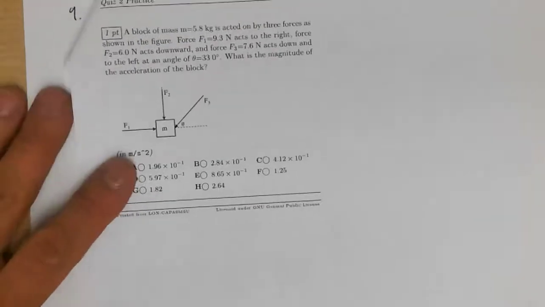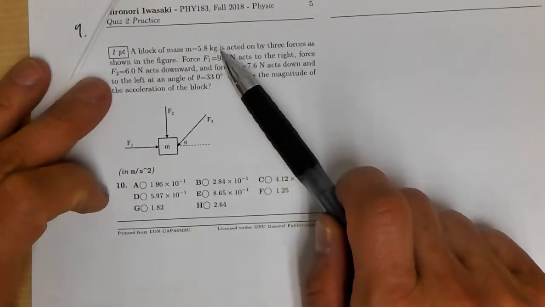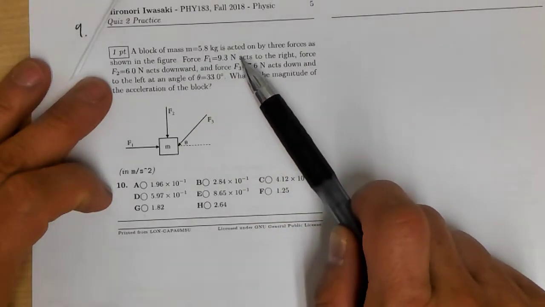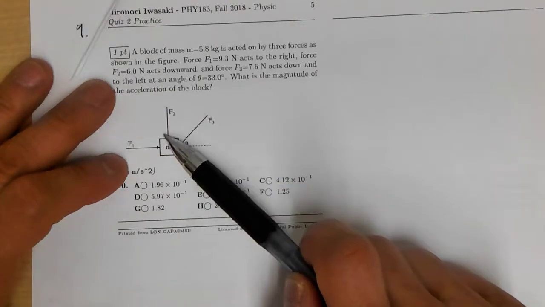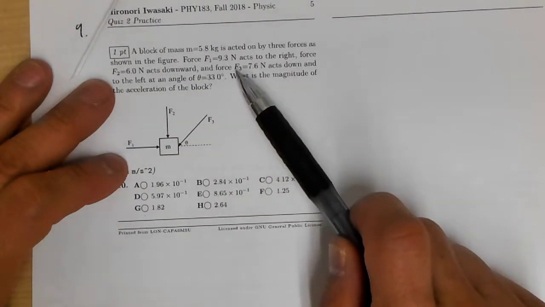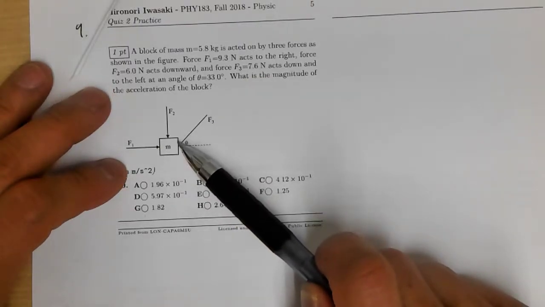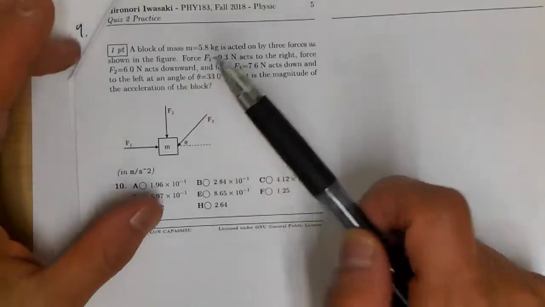Now we go to the last problem. A block of mass 5.8 kilograms is acted on by 3 forces as shown. Force F1 is 9.3 newtons, acts to the right. A force F2, which is 6.0 newtons, acts downward. And a force F3, which is 7.6 newtons, acts down and to the left with an angle here of 33 degrees. What is the magnitude of the acceleration on the block?